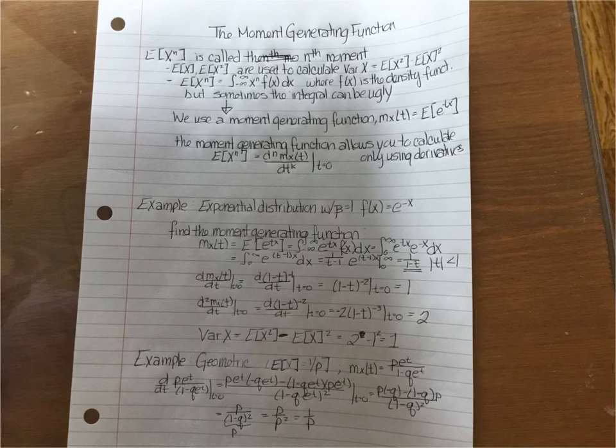You can simplify this, but why bother? Because if you set t equal to 0, all these e to the t's become 1. With a little more simplification, and noting that 1 minus q is just equal to p, I have p over p squared, and then I get 1 over p, which is what we have seen before in previous work.